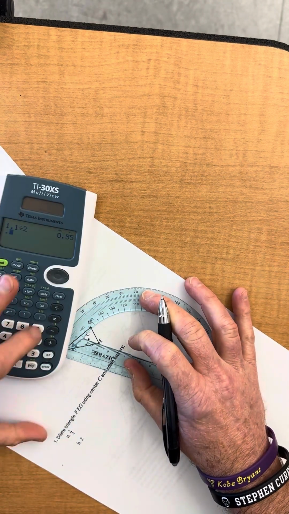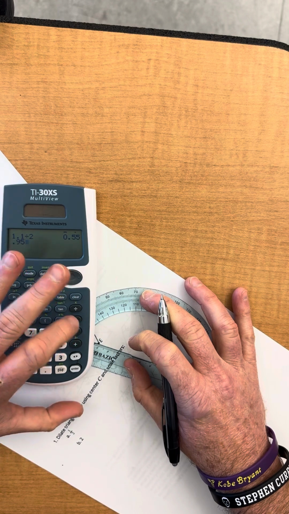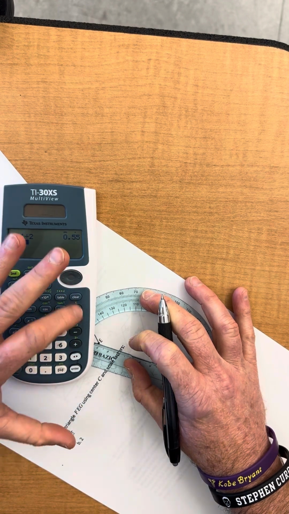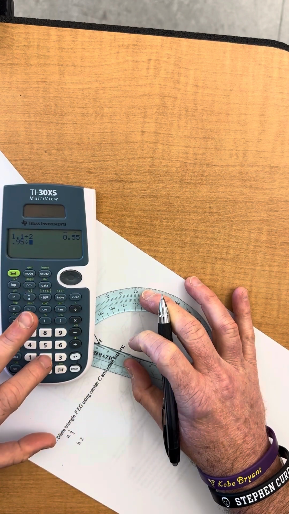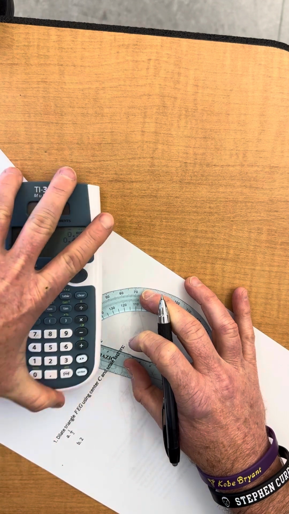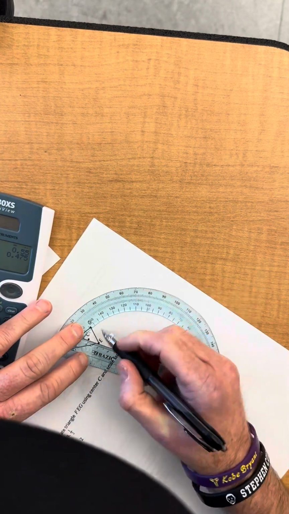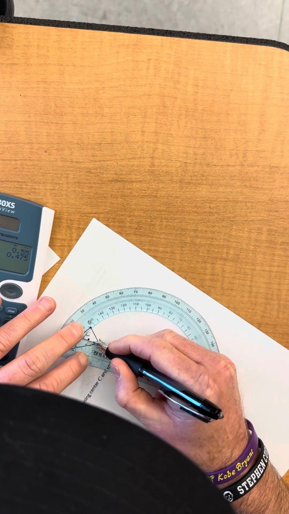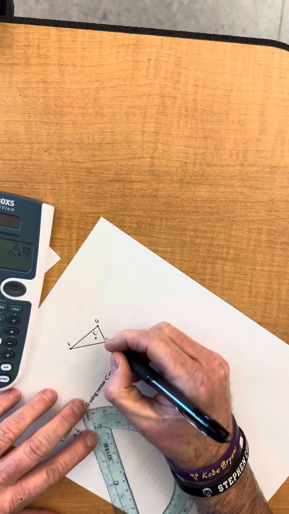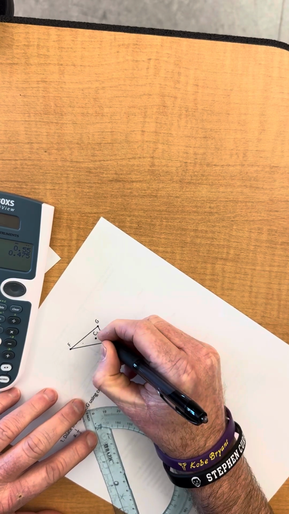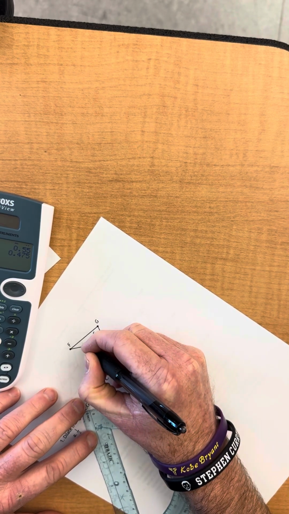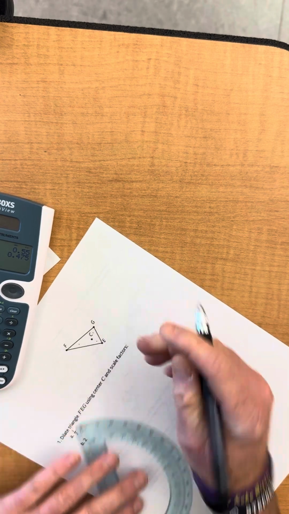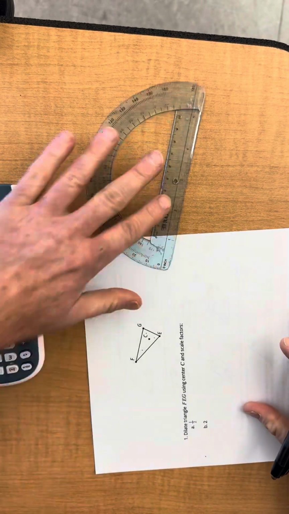So you go 0.95 either times 0.5 or divided by 2. So 0.475. Okay, so there's the 3 points you need for the smaller triangle.